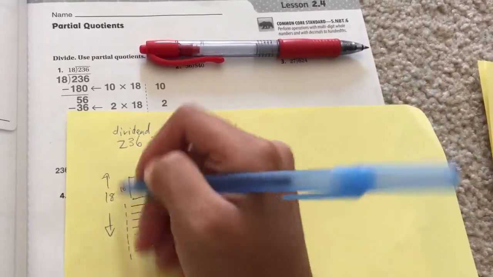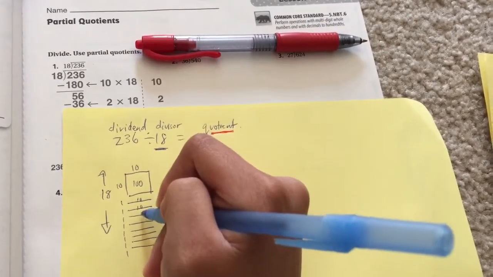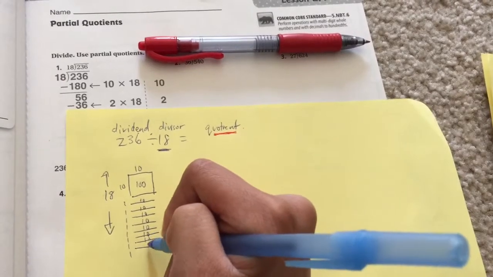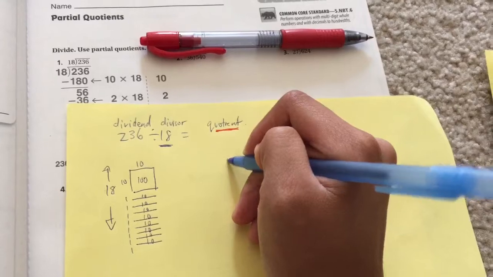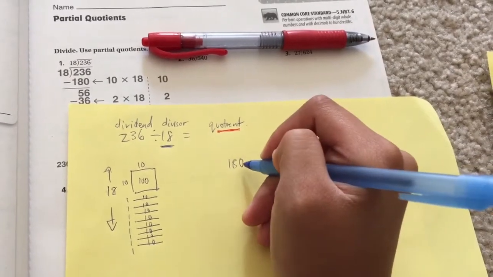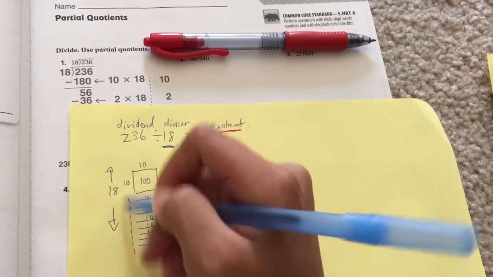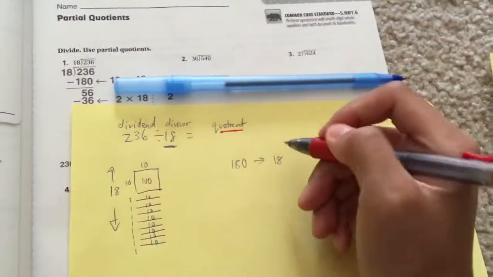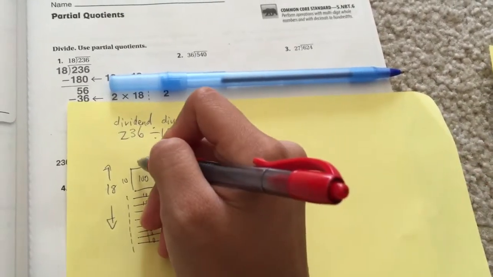And if we were to add the total so far, we have 100, 10, 20, 30, 40, 50, 60, 70, 80. So right now we have 180. And we got 180 by doing the divisor, 18, by the first partial quotient, which is why I'm using the red, times 10. So here's our times 10.